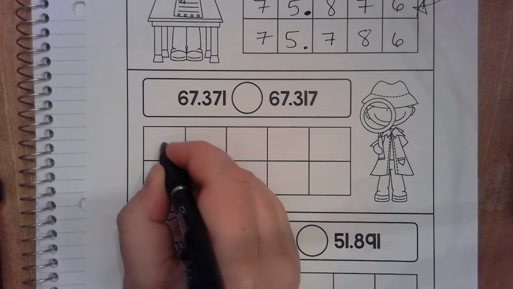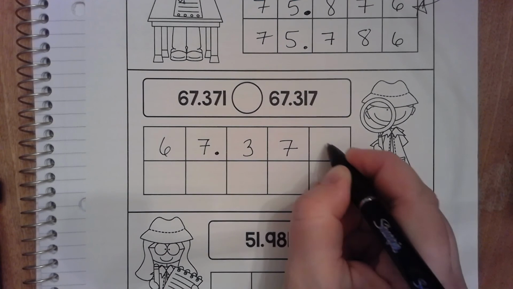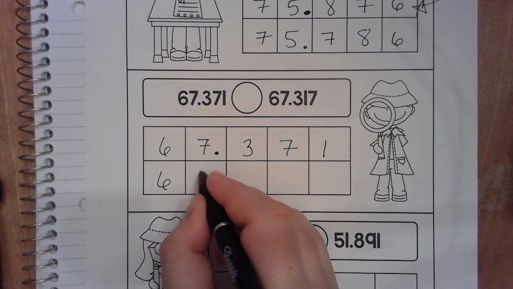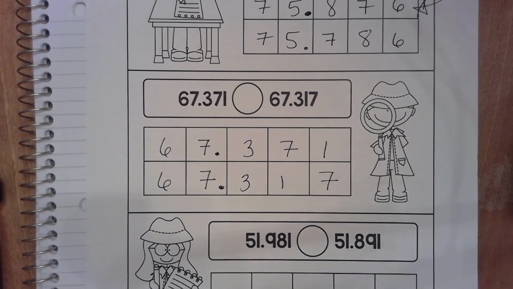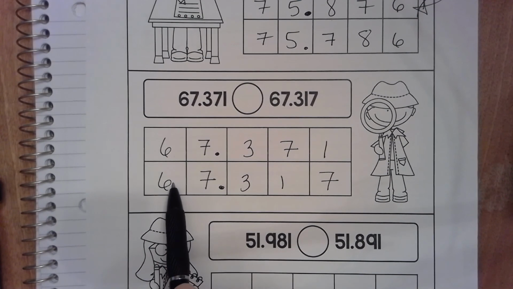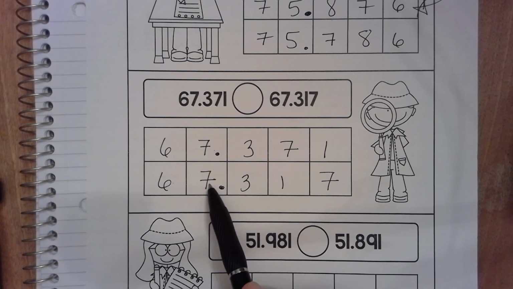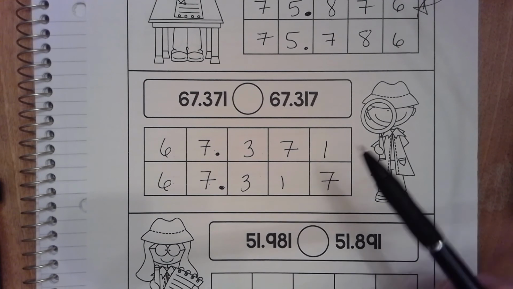I have 67 and 371 thousandths and 67 and 317 thousandths. So look at your place values and look at the digits in each place value. I have a 6. They're in the tens place. They're the same. The ones place are the same. The tenths place are the same.